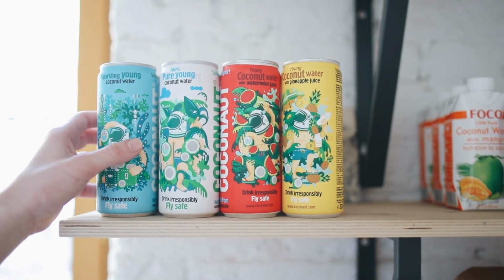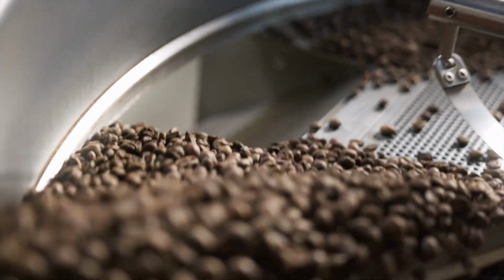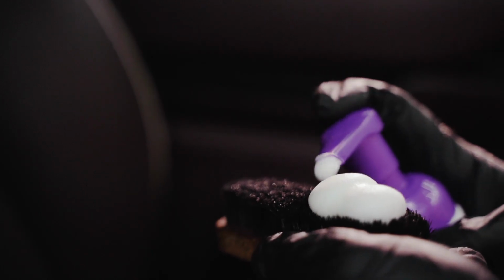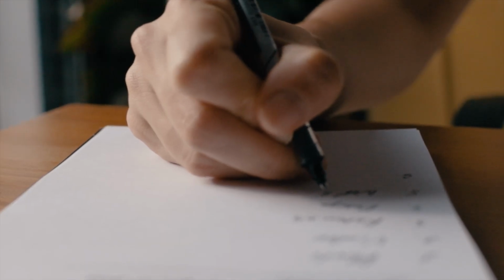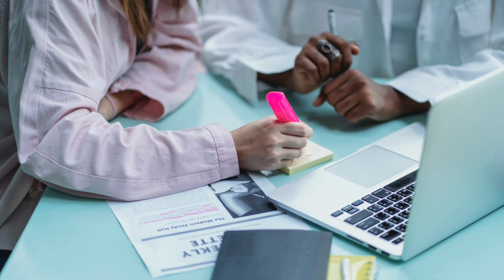Make sure to use the product yourself and become familiar with its features and benefits. Use the product yourself to get a good understanding of its strengths and weaknesses. Take notes on your experience using the product and consider the different aspects you want to highlight in your review.